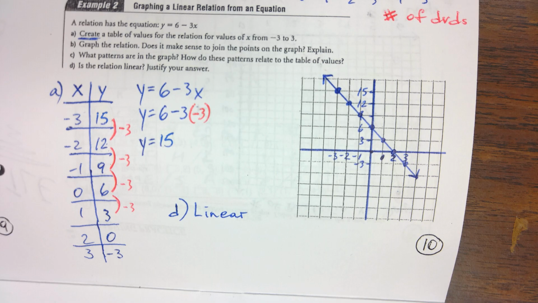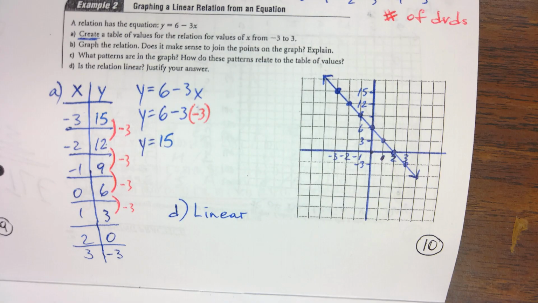So you should be able to give me 3 reasons why this is linear. Somebody tell me one. Rate of change at any given point is always the same. More simply, by looking at the table, what can you say to tell that it's linear?